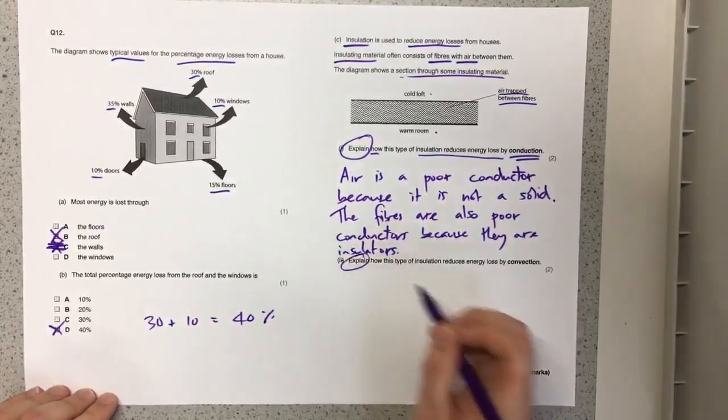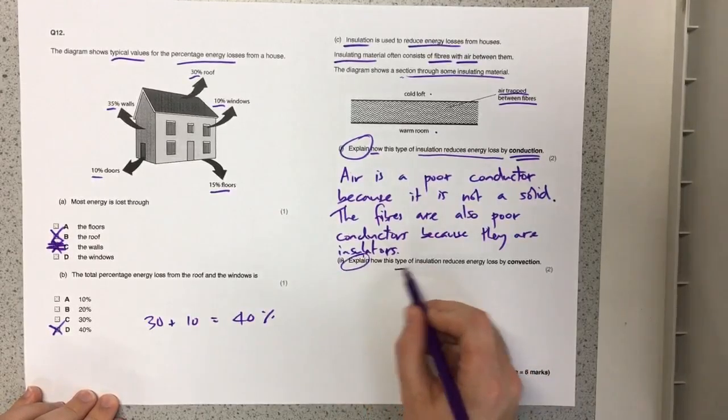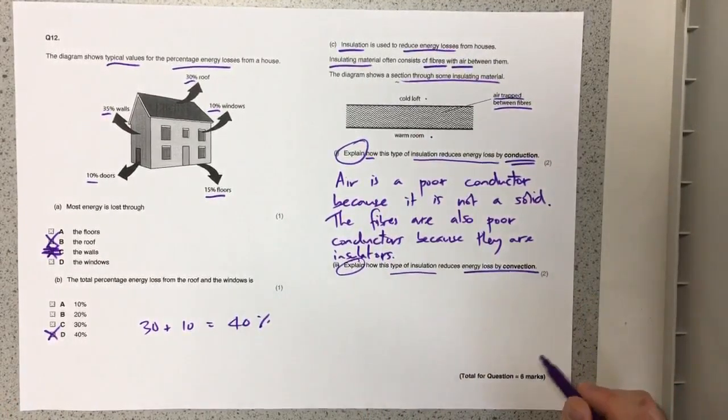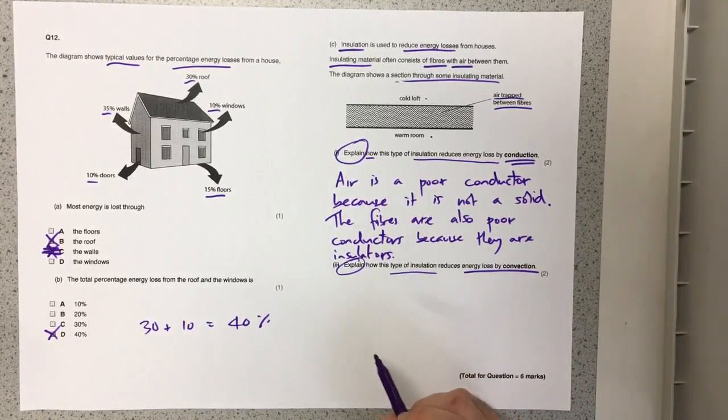The next part of the question asks you to explain how this type of insulation reduces energy loss by convection. Now, we know that convection happens when you have a fluid, either a liquid or a gas, and energy is given to an area of that system. It causes that area of the fluid to heat up, become less dense, and then rise.